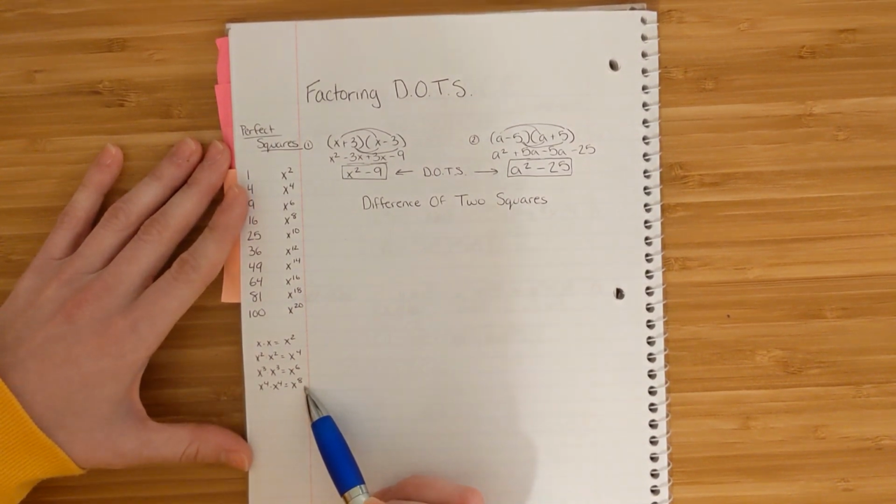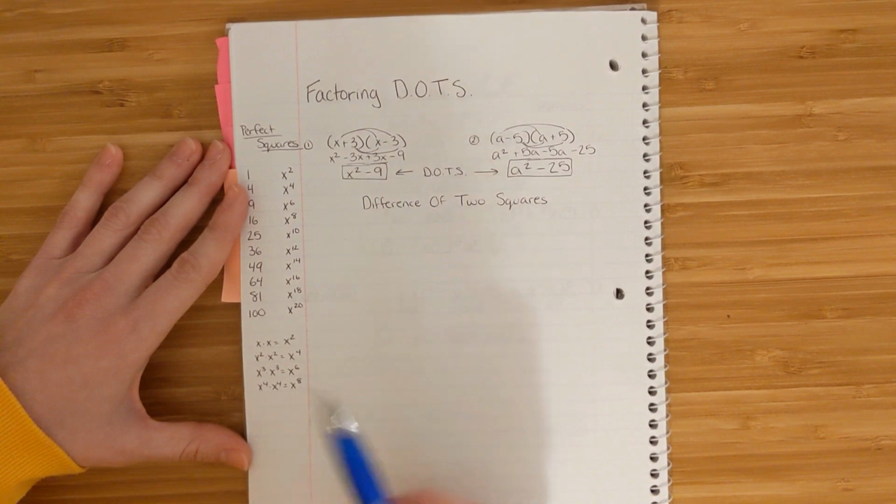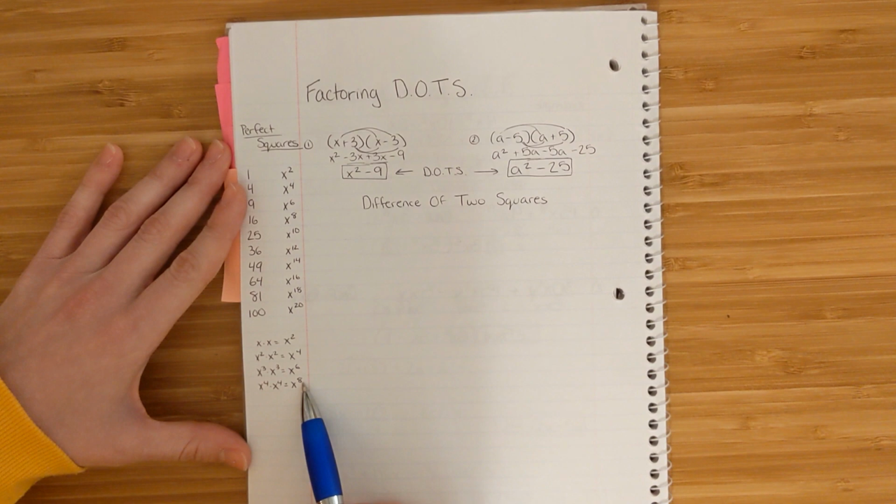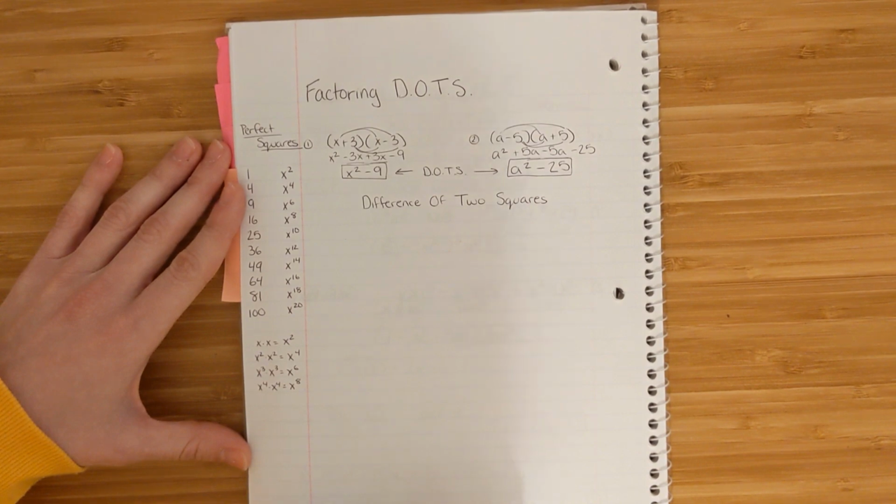And finding the square root of that variable is actually as easy as cutting this number in half. The square root of x to the eighth is x to the fourth, because x to the fourth times x to the fourth is x to the eighth. The square root of x to the 20th is x to the 10th. And all I have to do is cut that exponent in half. And we'll see that in a couple of examples.